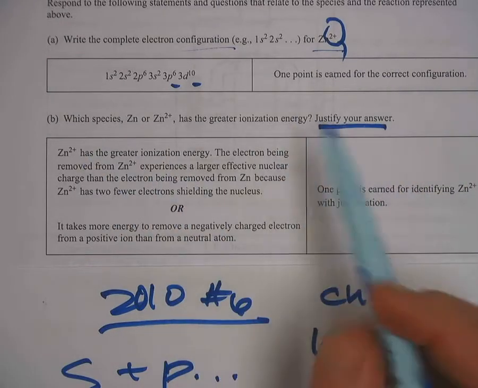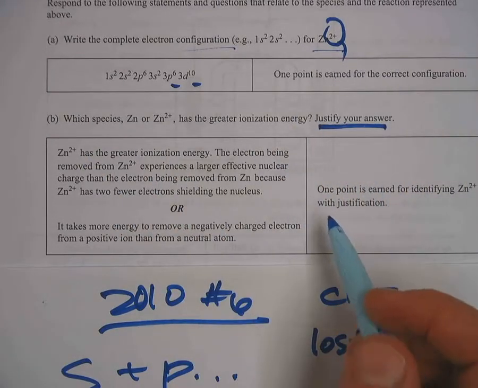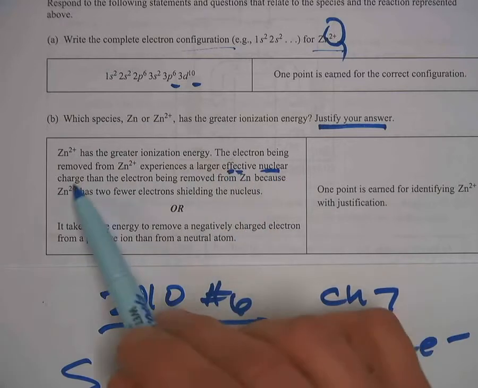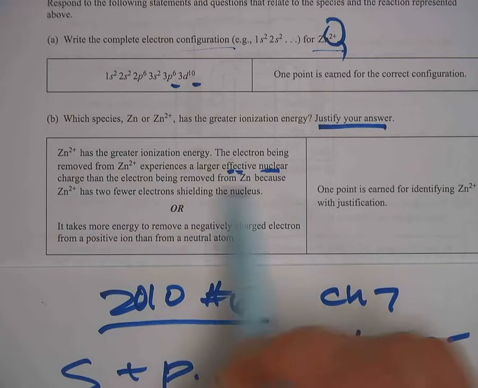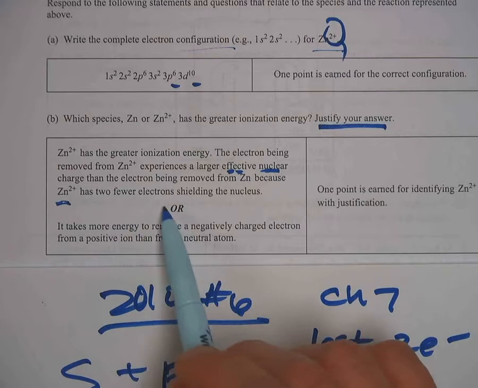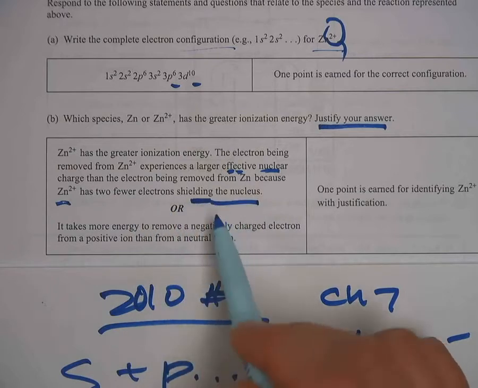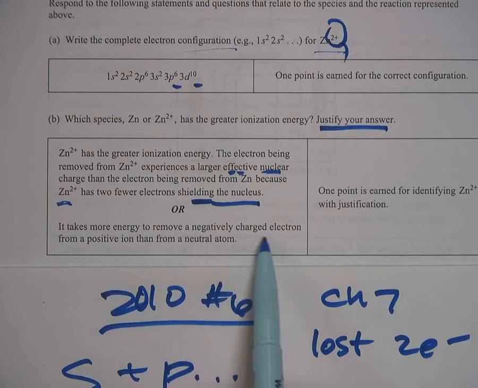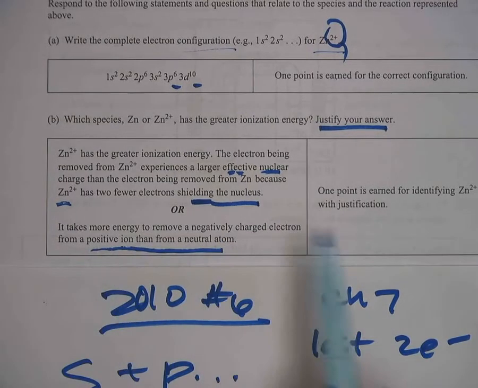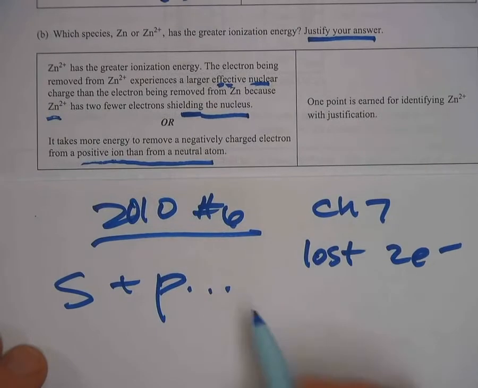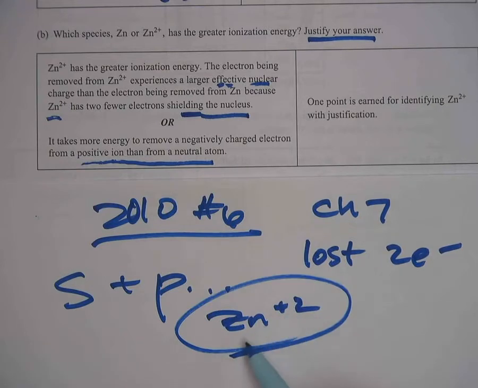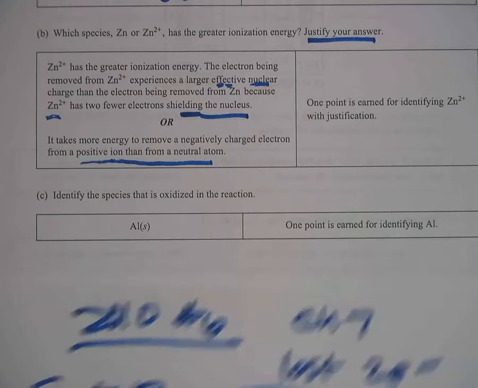Zn+2 has the greater ionization energy. The electron being removed from Zn+2 experiences a greater effective nuclear charge than the electron being removed from zinc, because Zn+2 has 2 fewer electrons shielding the nucleus. Look at that, they use those words. They even talk about shielding. What an amazing question. It takes more energy to remove a negatively charged electron from a positive ion than a neutral atom, which makes sense too, because if it's Zn+2, it's already lost 2 electrons. So it has more protons in the nucleus than electrons, so it's harder to remove one.